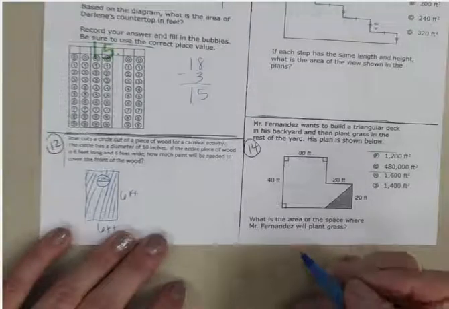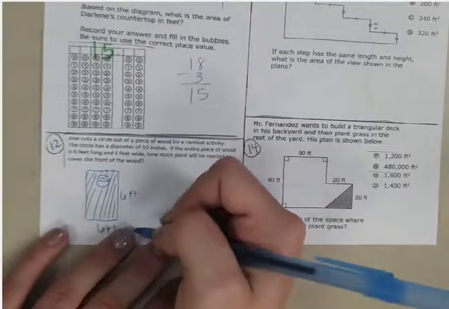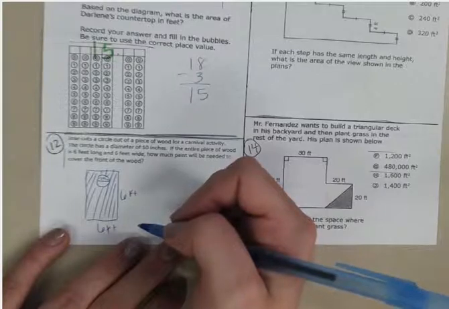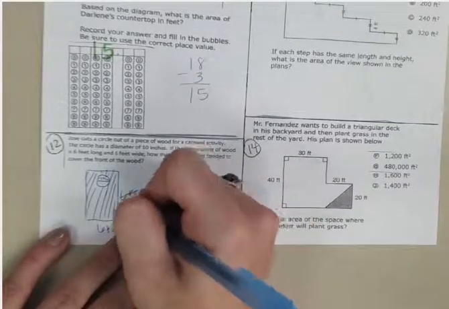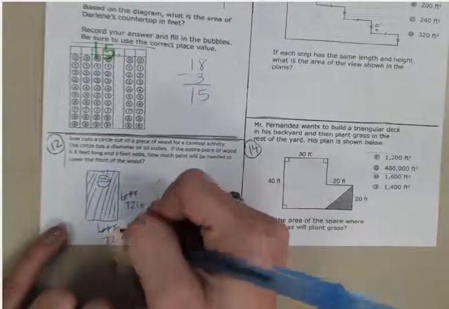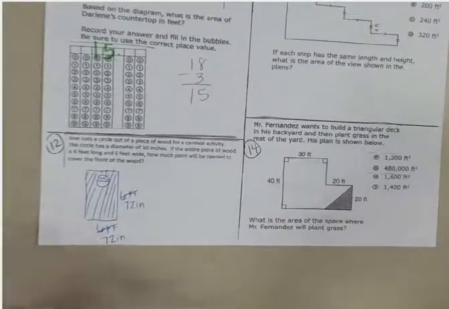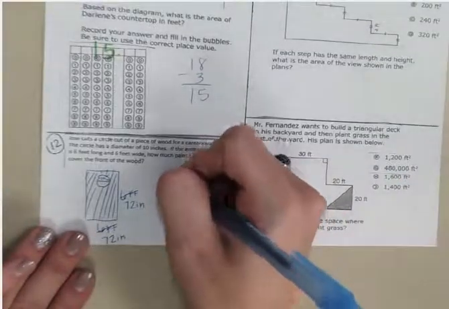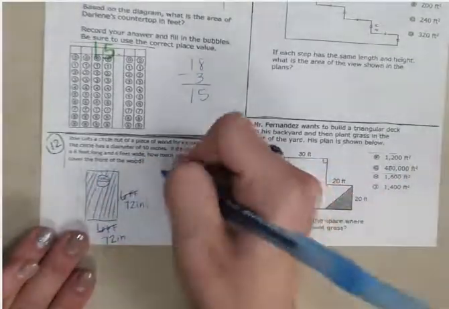So you should have converted your feet to inches, and if you would have done that, you would have got 72 inches and 72 inches. All I did was multiply 12 times 6, because in 1 foot there's 12 inches. So if I have 6 feet, there's going to be 72 inches in it. Alright, so I have the area of this big figure is length times width.